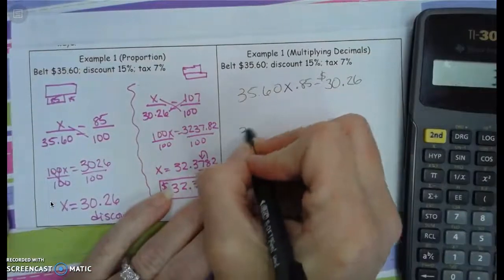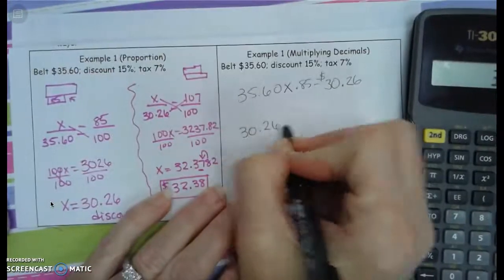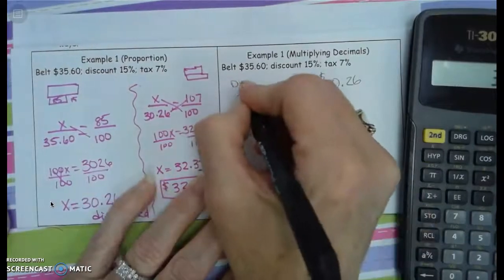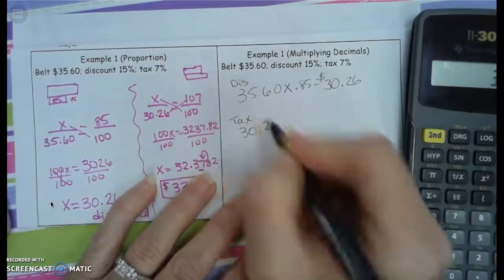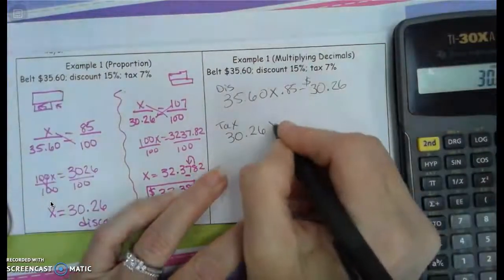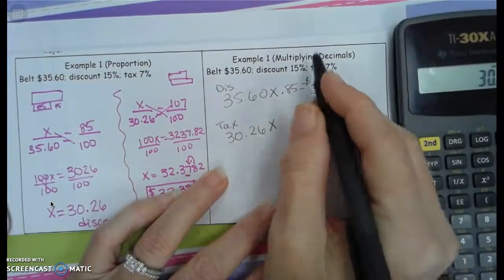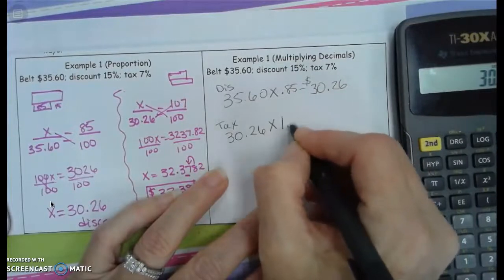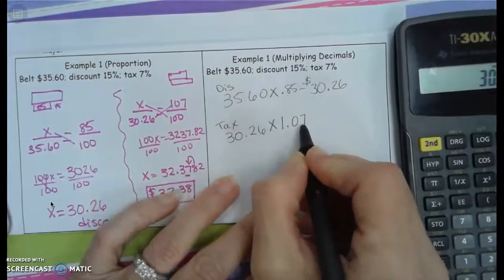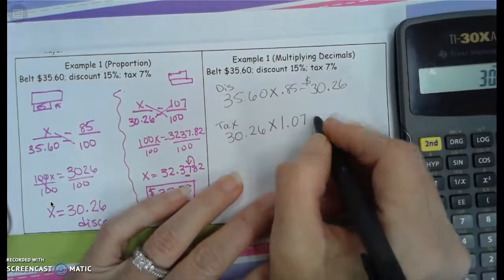Now we have to take that $30.26 and turn around and pay tax. So this is the discount part, and this is the tax part. So when we pay tax, price goes up. So we have to take that 107, and it's 1.07 because we pay full price and then 7% tax.